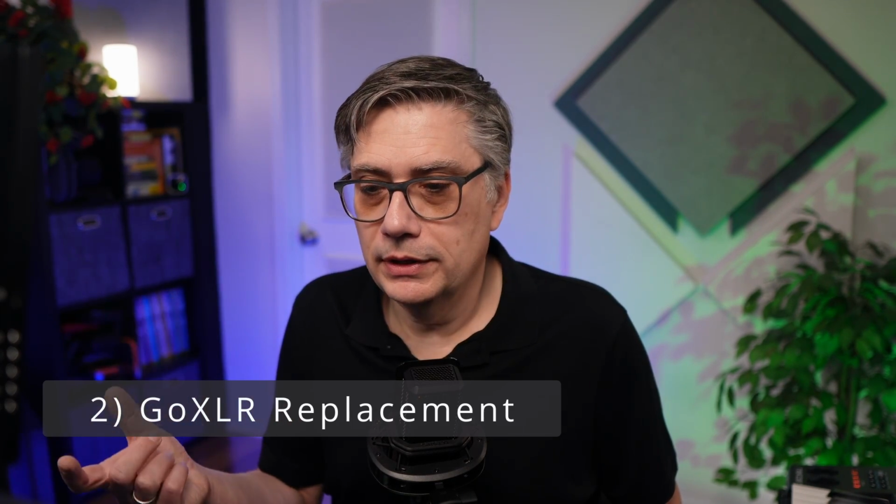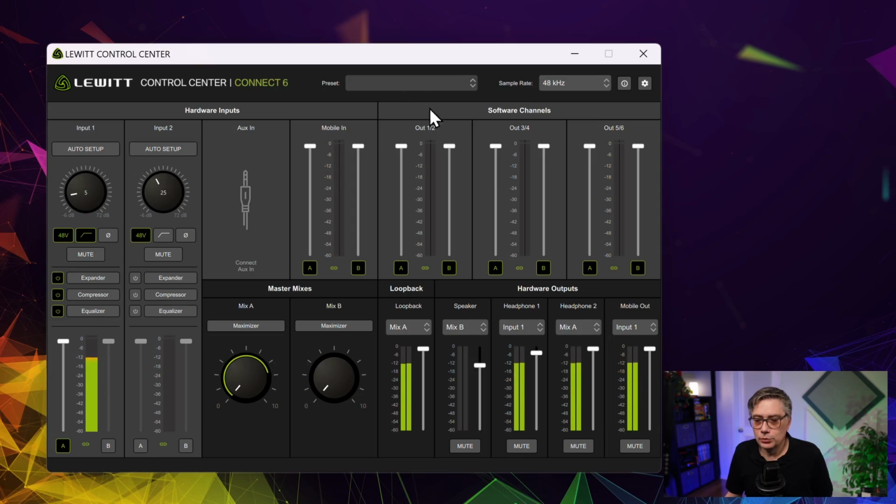Now, what do I mean by that? Essentially, when you connect the audio interface to your computer via USB, what you get is not one output. You actually get 3 pairs of stereo outputs. These are outputs 1, 2, outputs 3, 4, and outputs 5, 6, and they can be addressed individually, similar to what you have in a GoXLR.